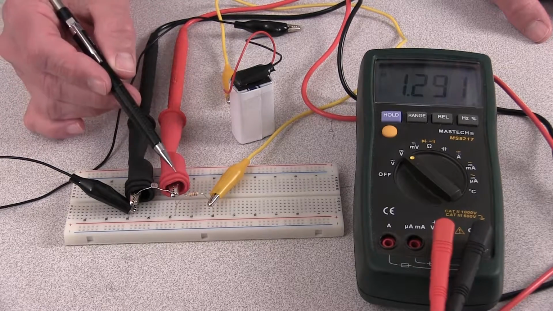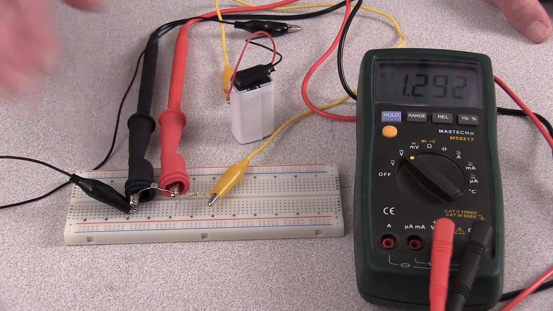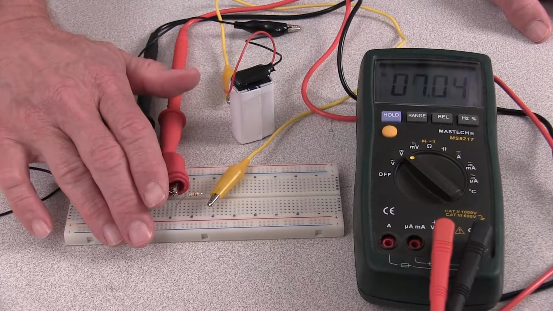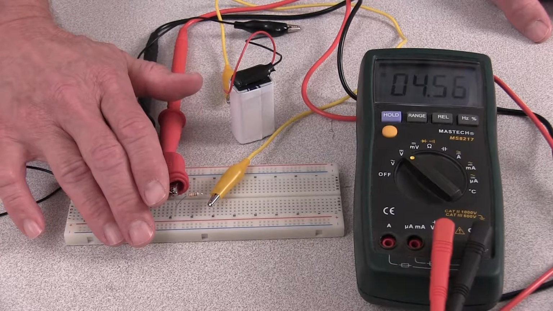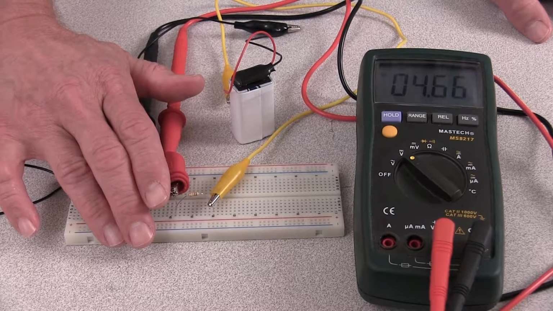If I measure the voltage across the photoresistor using this DMM now, under light conditions I have about 1.3 volts. If I cover it up, that voltage changes to about 4.5 volts. So I've converted the light level change to a voltage change.